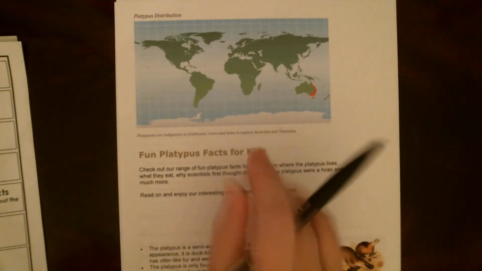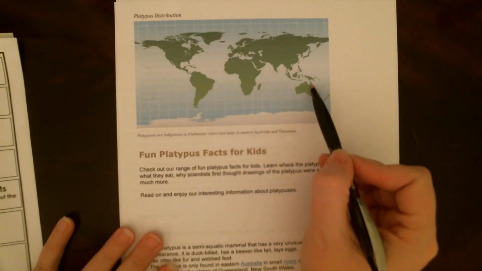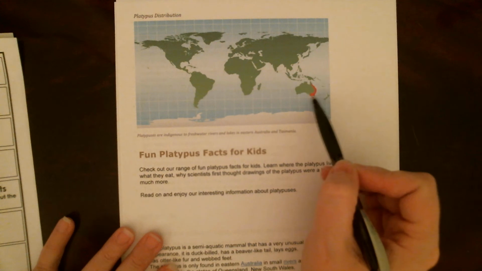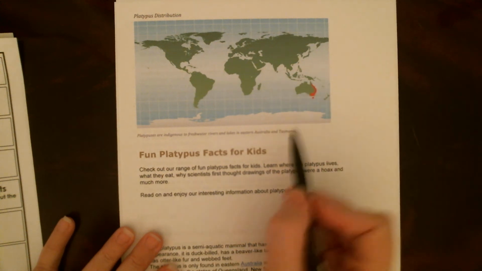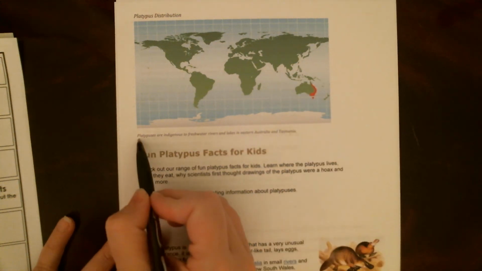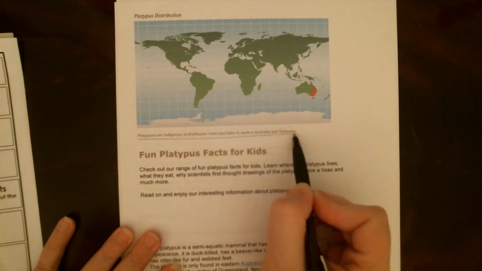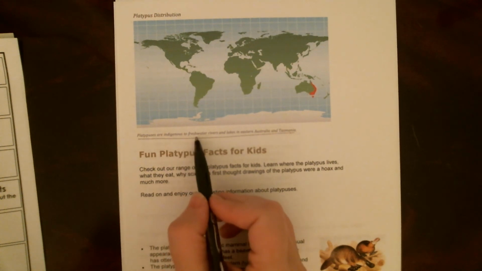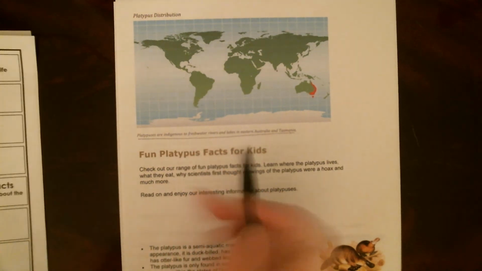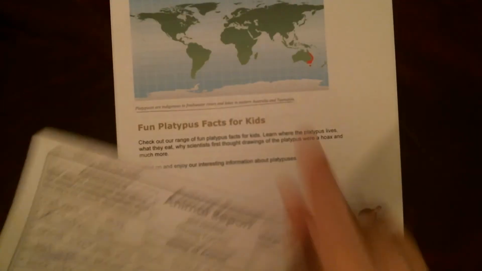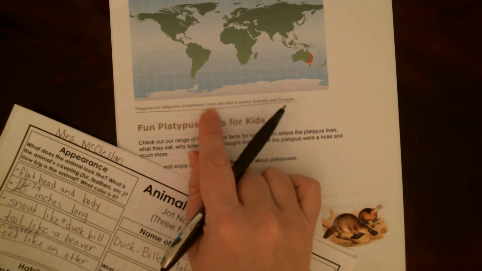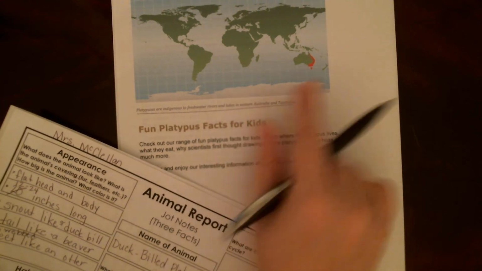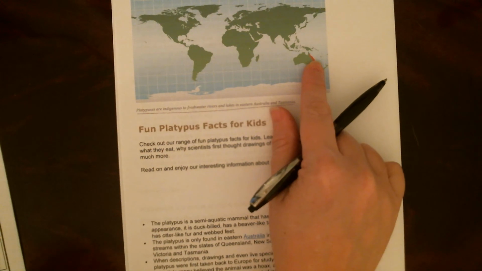Where does the animal live? I found a couple different facts, and it's a pretty cool map that shows me that they live around Australia and this little island called Tasmania. And there's a little note at the bottom that tells me that platypuses are indigenous, that means that's where they're from, to freshwater rivers and lakes in eastern Australia and Tasmania. So that's the fact that I would put here. Tell where I would find them. They live in freshwater rivers, freshwater lakes. They live near Tasmania and Australia.